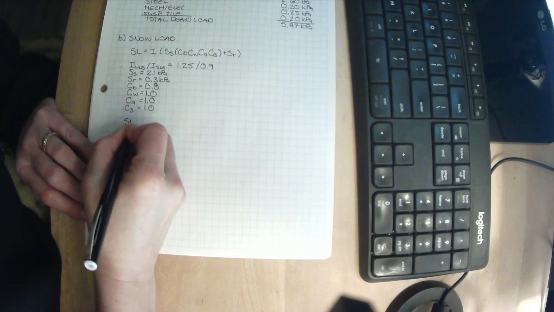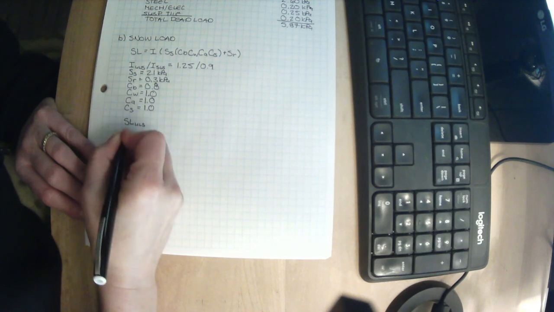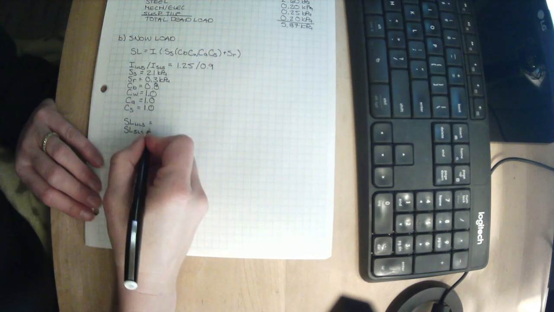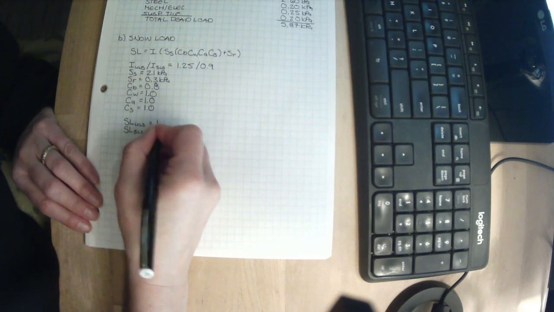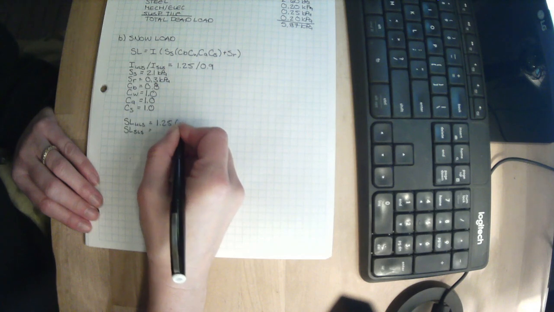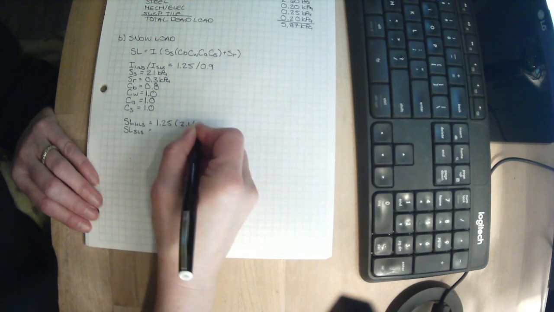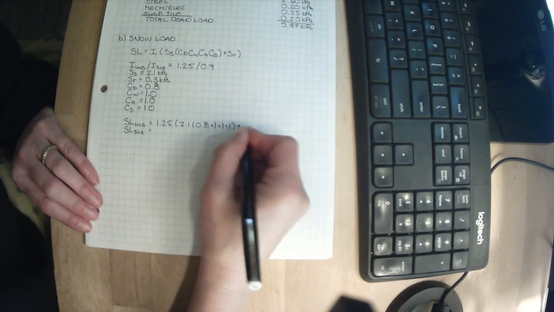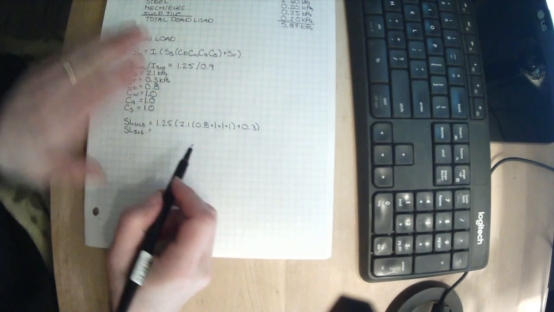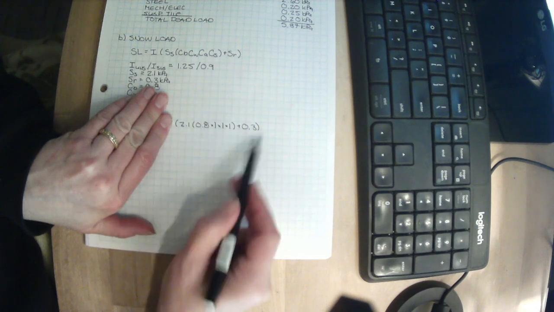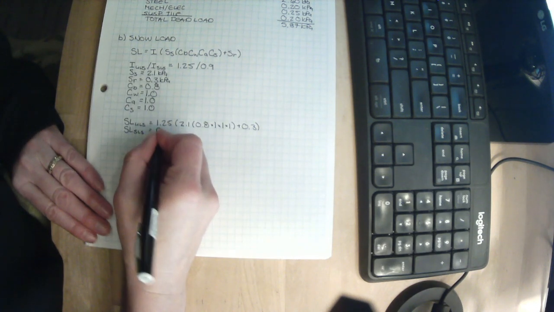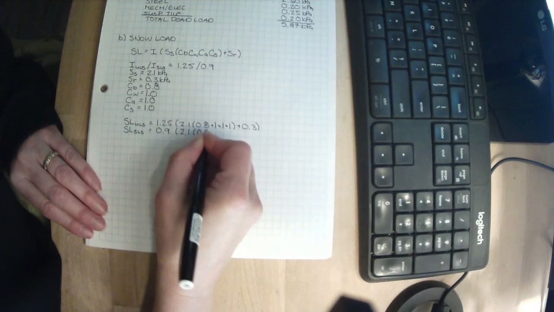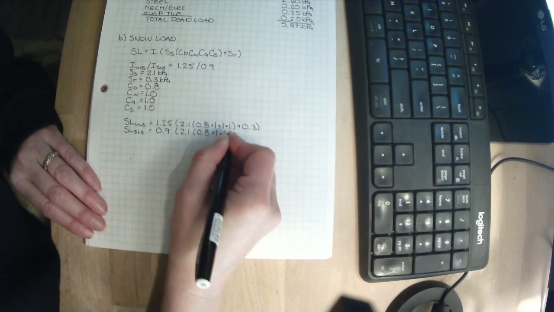So let's calculate our snow load for ULS calculations and our snow load that we'll use for our SLS calculations. So for our ULS calculations, it's going to be 1.25 times 2.1, which is going to be multiplied by 0.8 times 1 times 1 times 1 plus our 0.3. Now, the 1.25 gets multiplied after we do all of this. And for our serviceability cases, everything is the same except our importance factor.